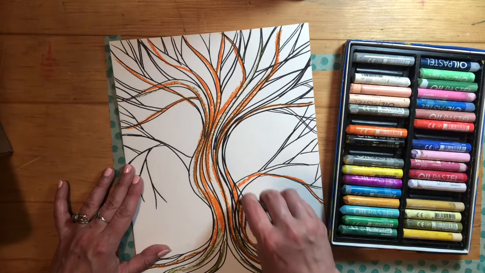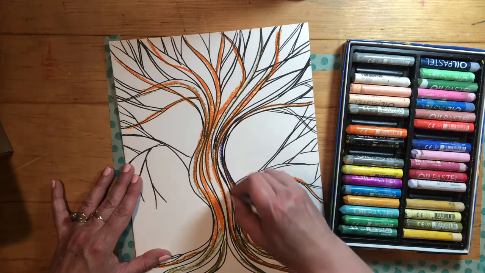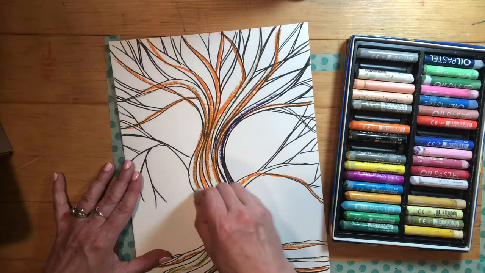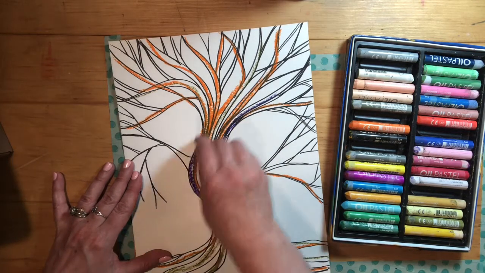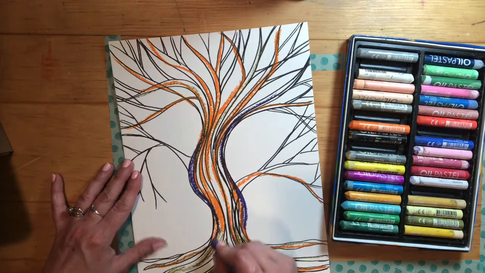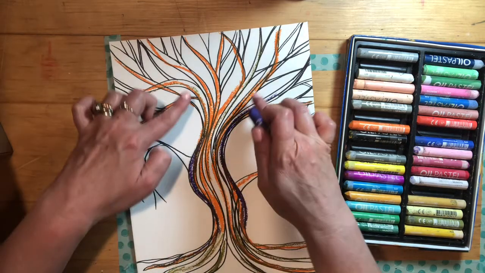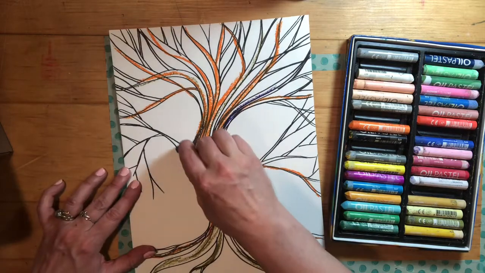I'm gonna add some purple. And I'm gonna add some darks on the edges of the tree. It's gonna be lighter in the middle, and that's gonna show that the tree is round when I have darks on the edges and lights in the center.